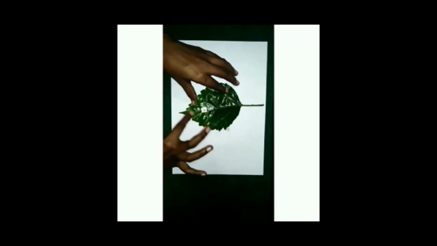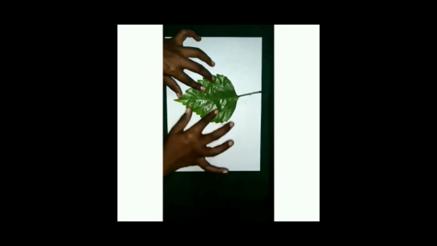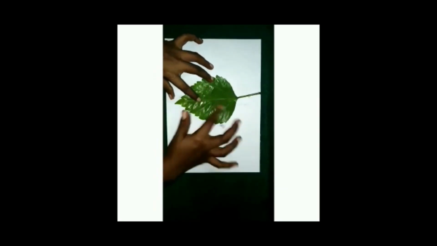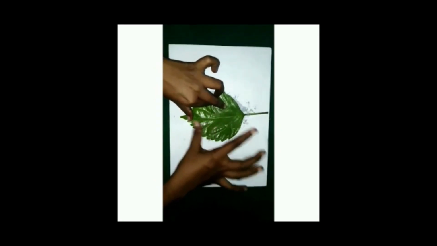First, take 4 leaves and label them A, B, C and D. Then coat leaf A with Vaseline on both surfaces. Coat the lower surface of leaf B with Vaseline. On the contrary, coat the upper surface of leaf C with Vaseline. Make sure not to coat leaf D with Vaseline. After that, tie the leaves in similar sequence on the string. Then, the setup is placed in the sunlight for about 1 or 2 days.